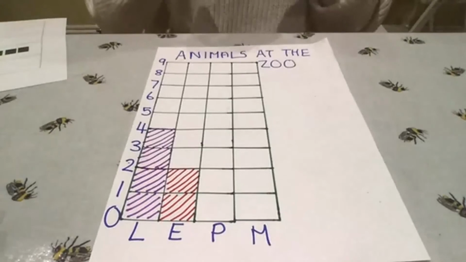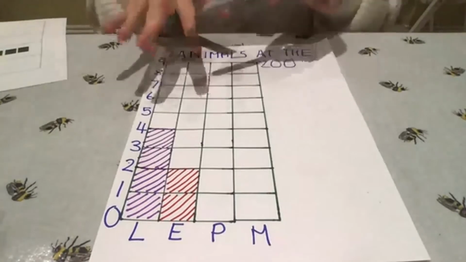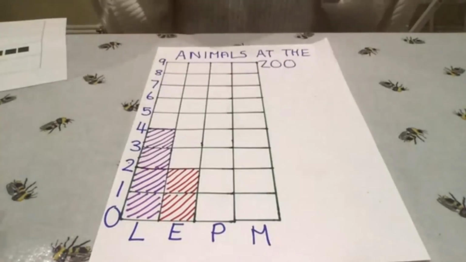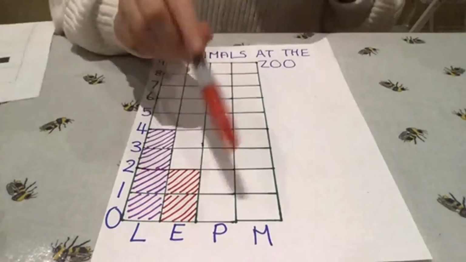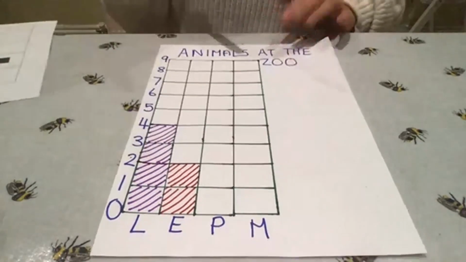Now, you will find this block diagram on your resource, Year 2 Maths, 11th of February, Resource 1. And I would like you to fill out the block diagram for me for pandas and monkeys, and then come back to the video.